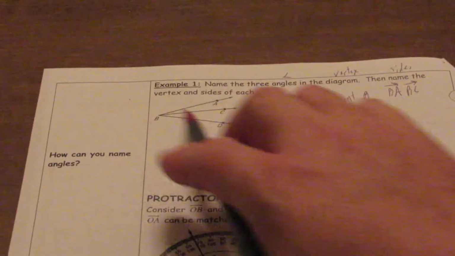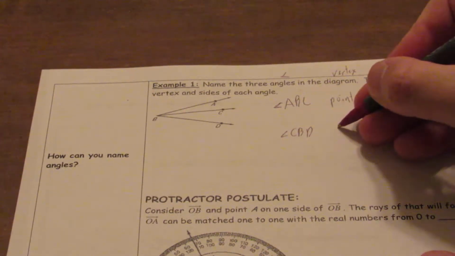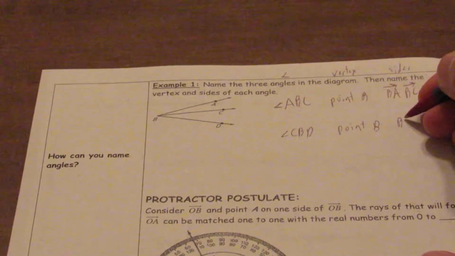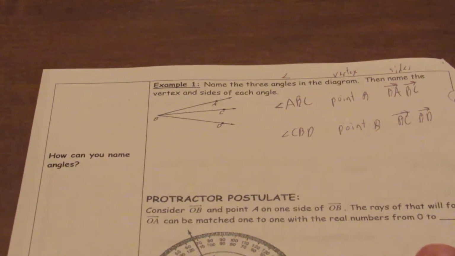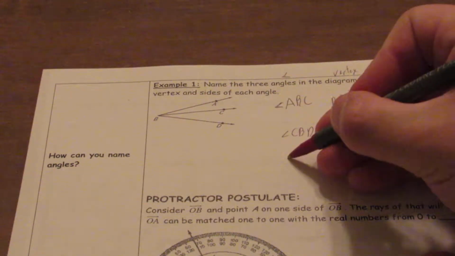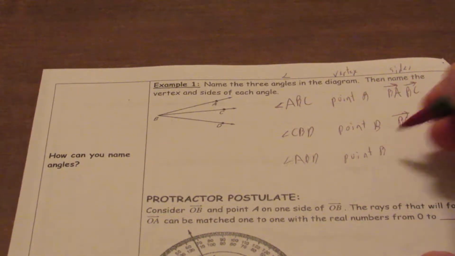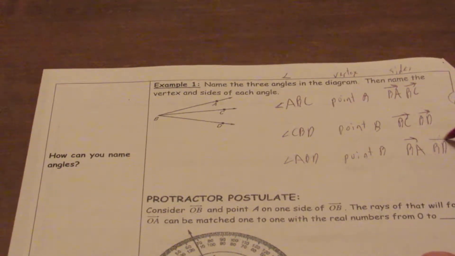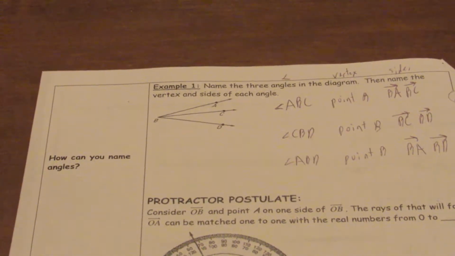Then we have angle CBD. That still has a vertex of point B. This one, however, is made up of BC and BD, the rays. And then our third one is the large one, angle ABD. Still has a vertex of point B. This now has sides of BA and BD. So those are the rays that make that angle up.